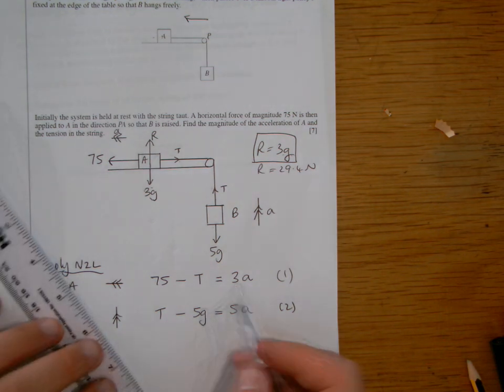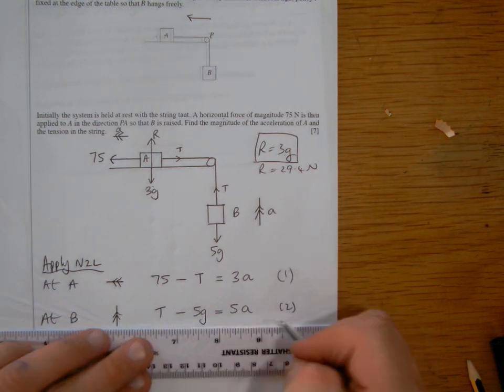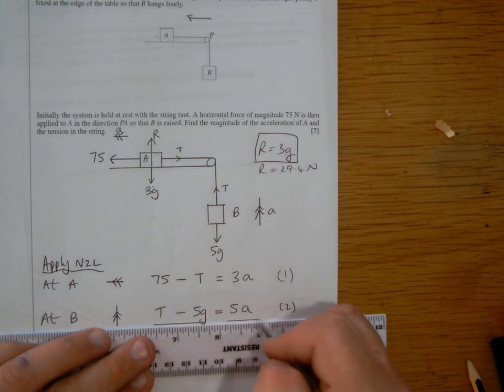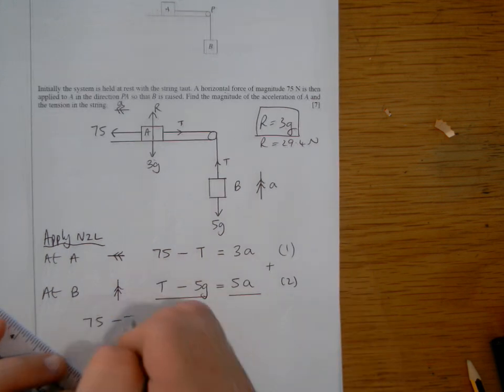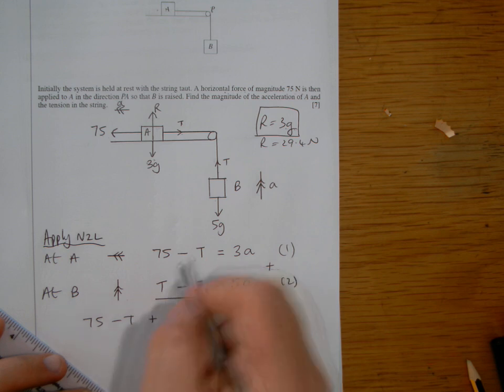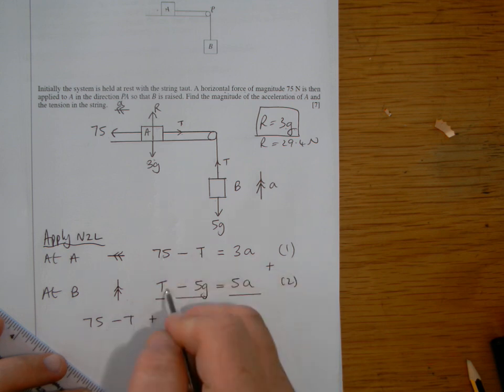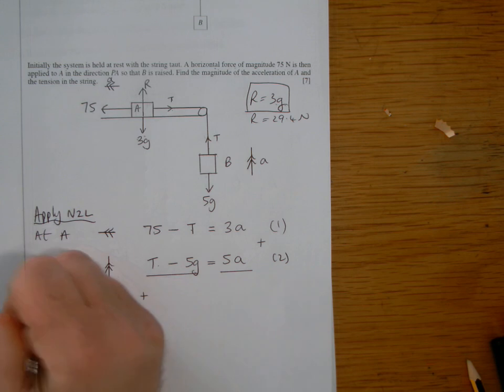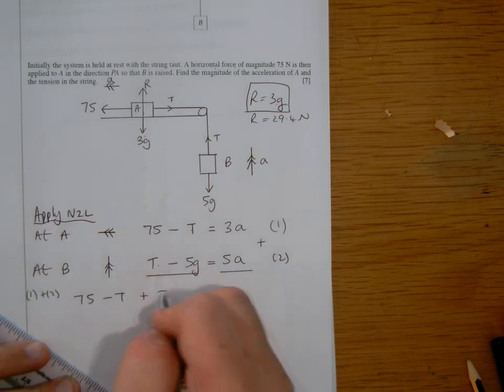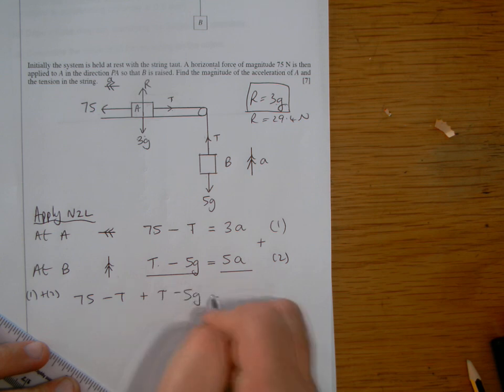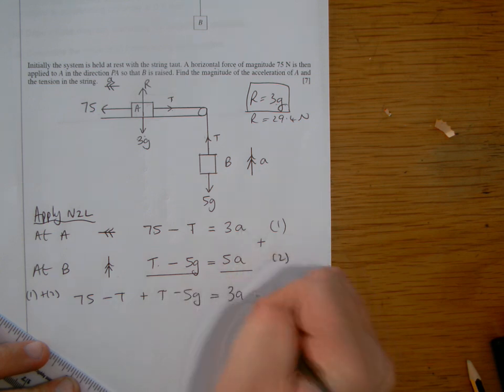But all we've got to do is work out a and T, and just like before, we have simultaneous equations, so we add them. Adding equations 1 and 2: 75 minus T, add T minus 5g, and we add 3a plus 5a.